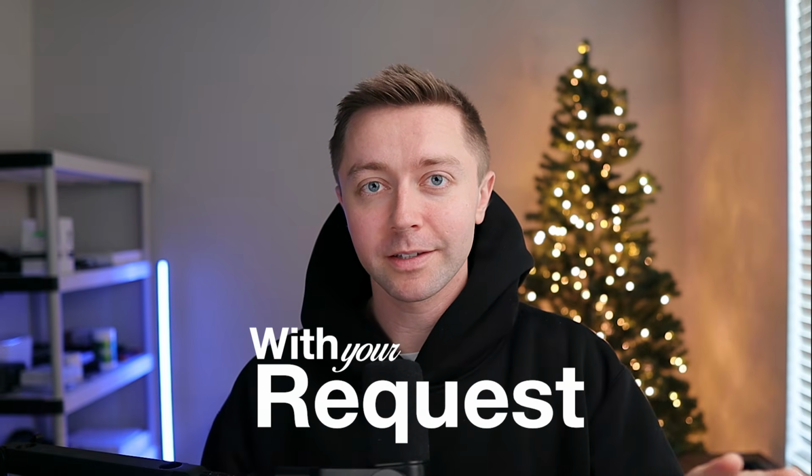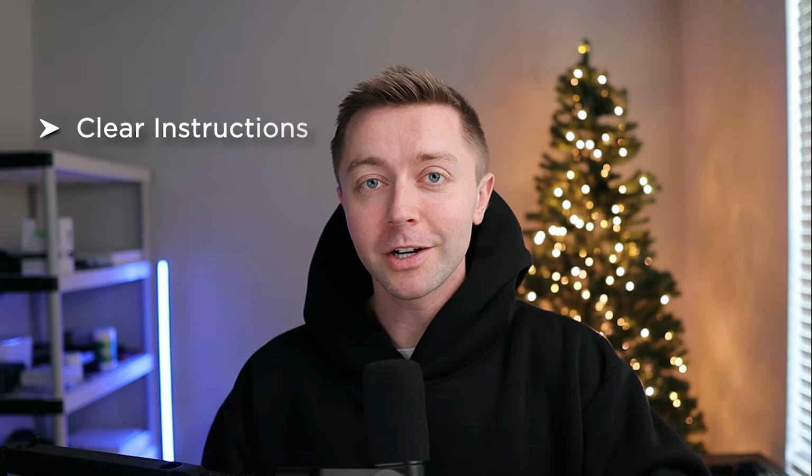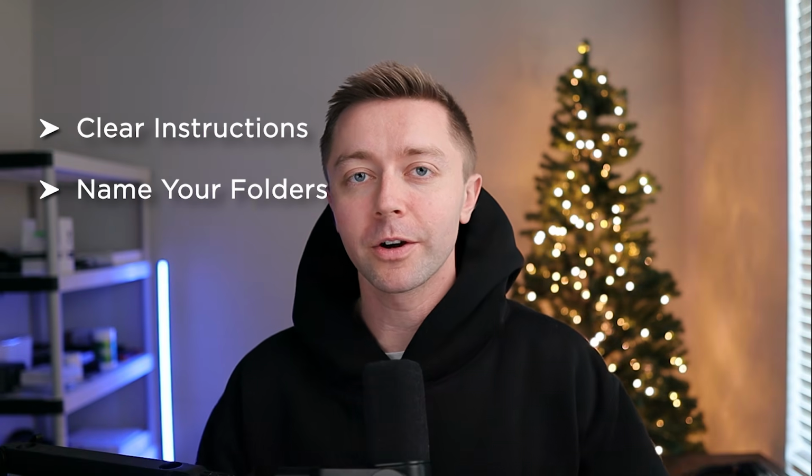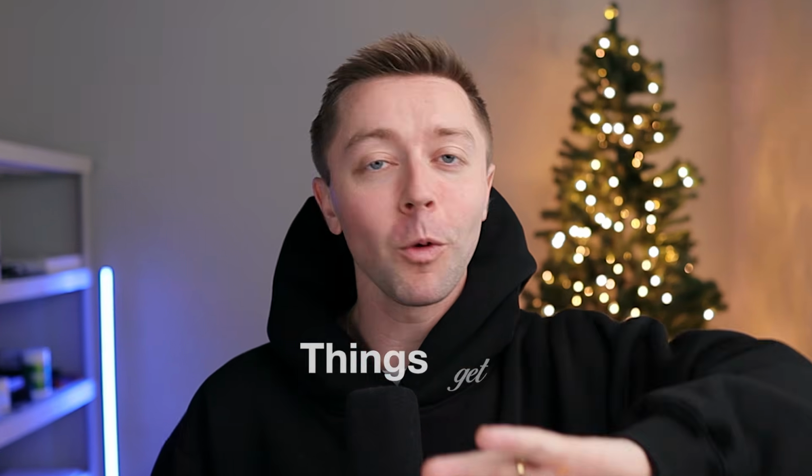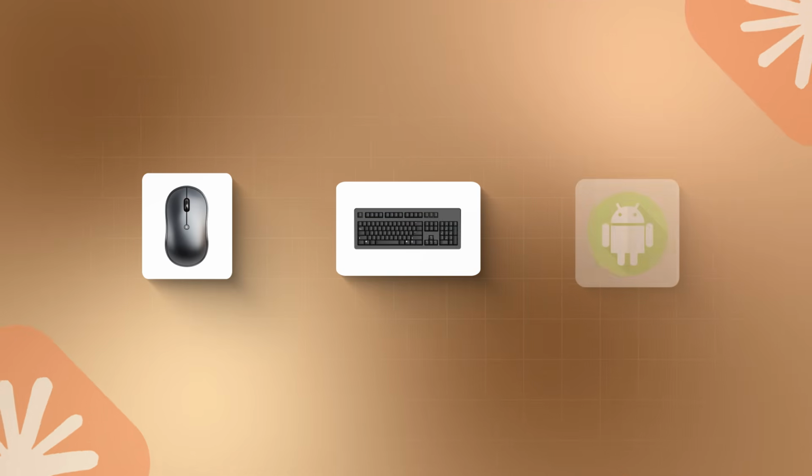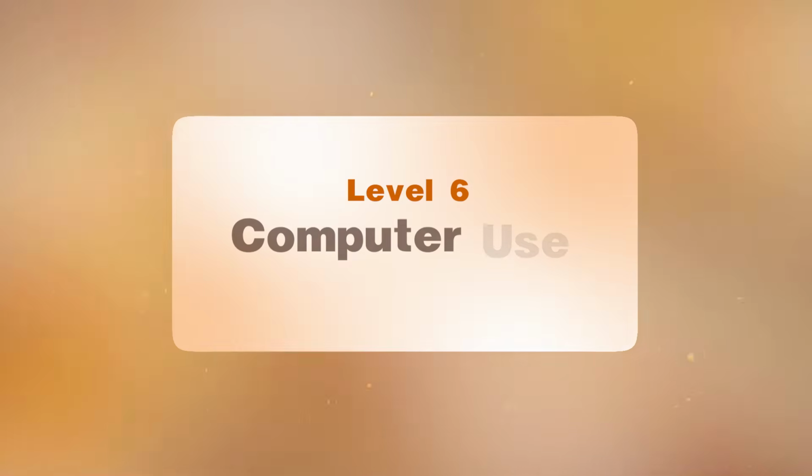However, the caveat, be specific with your requests. The feature's still a little buggy, especially if you're vague. So give clear instructions, name your folders, and it should work great. But level 6 is where things get wild. Because now Claude Cowork can control your mouse, keyboard, apps, everything, and it's called computer use.